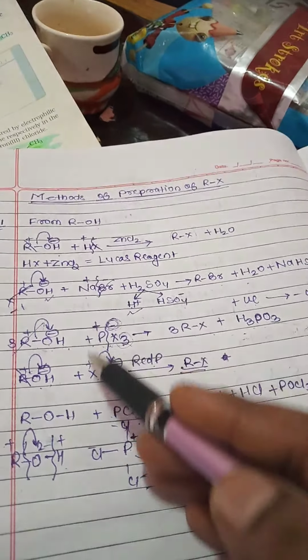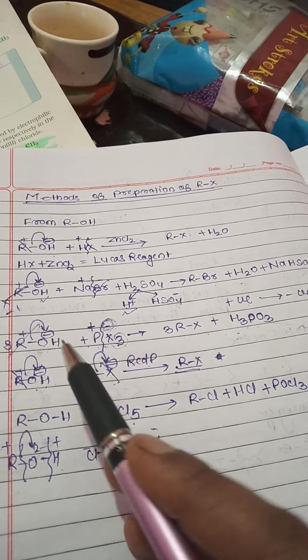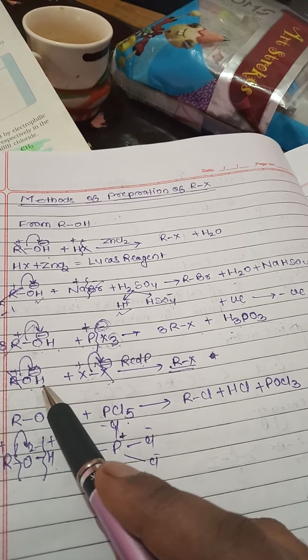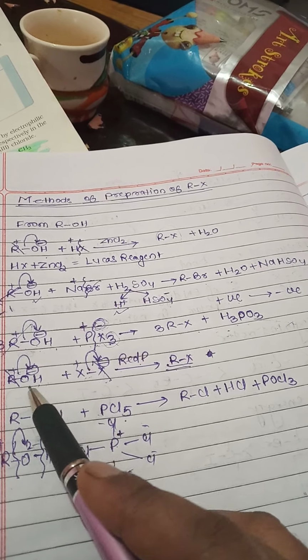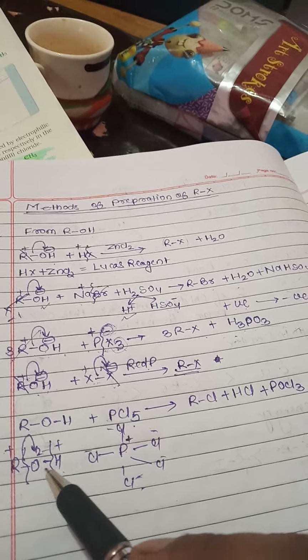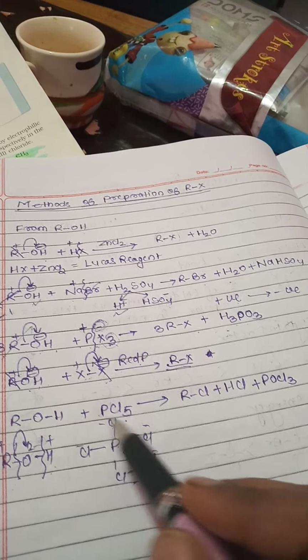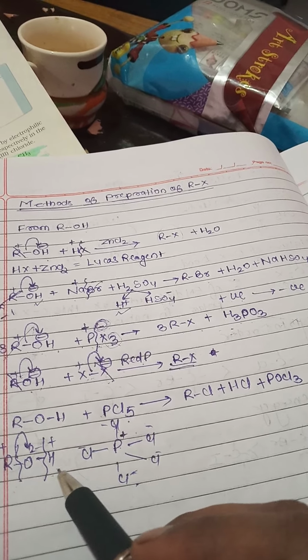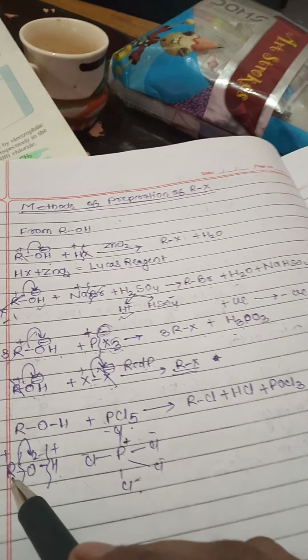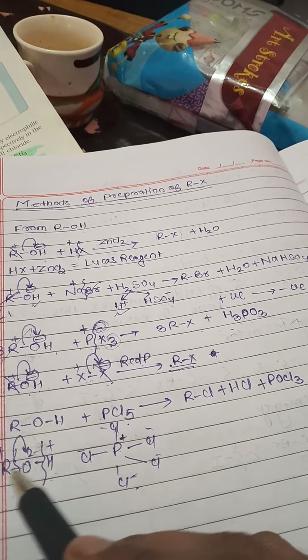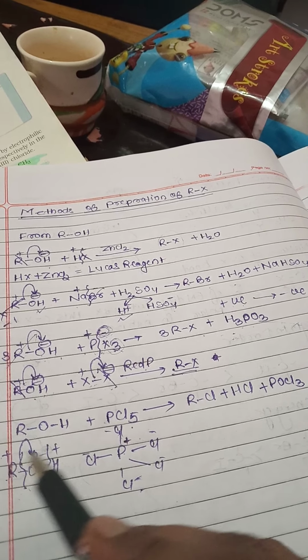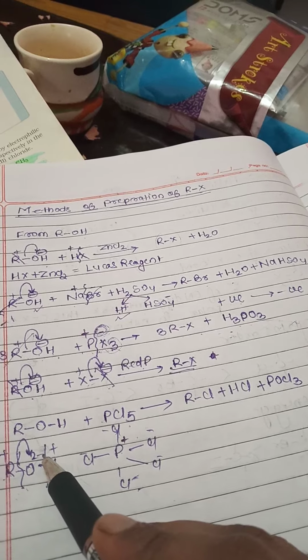Till now in these chemical reactions, I had always cleaved it so that R is the electropositive end, so it becomes R plus, and OH being negative acquired the negative charge over here. But remarkably, when ROH is being treated with PCl5, certain changes occur in the cleavage. As R and O share a bond over here, when this bond breaks, R acquires the positive charge and O acquires the negative charge.